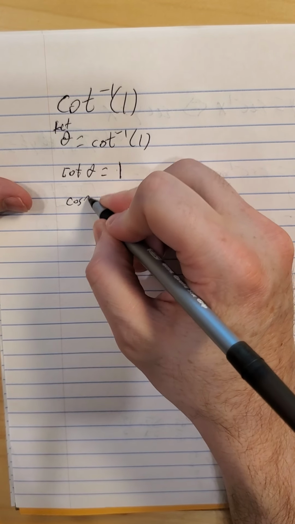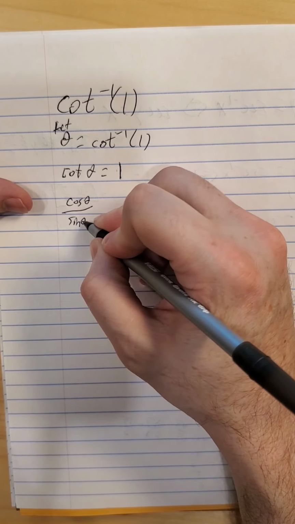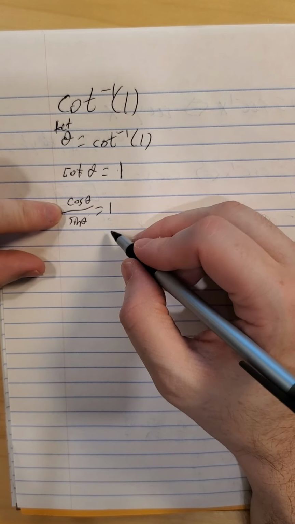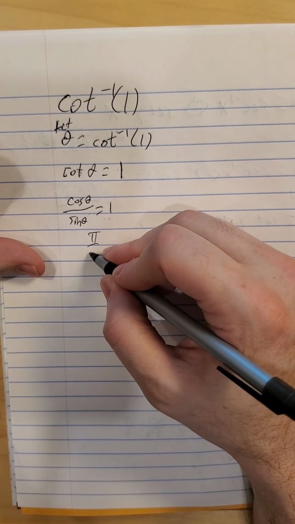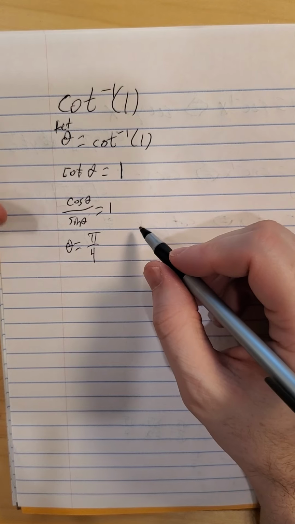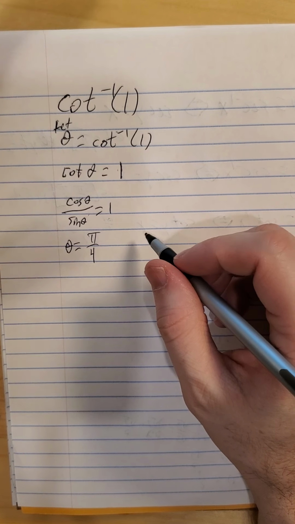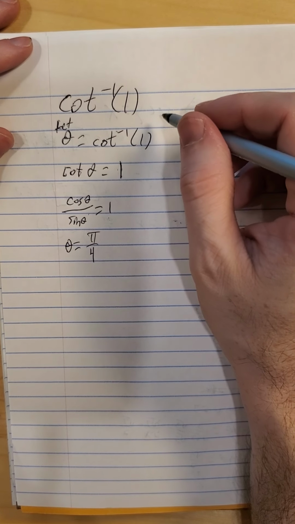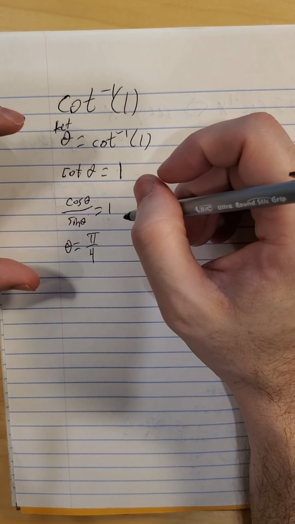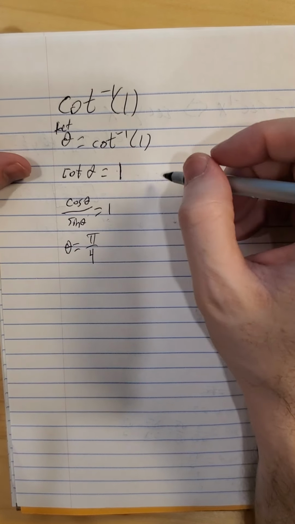So cosine theta over sine theta equals 1. So this means that their outputs had to be equal. That's happening at pi over 4, that nice pretty 45-degree angle, where sine and cosine agree. Also happens down in Q3, but that's not in our domain.